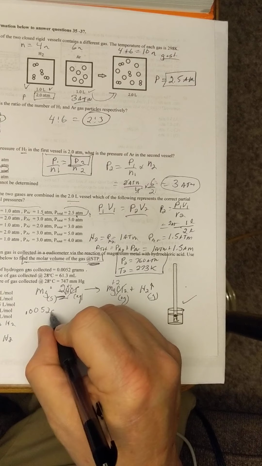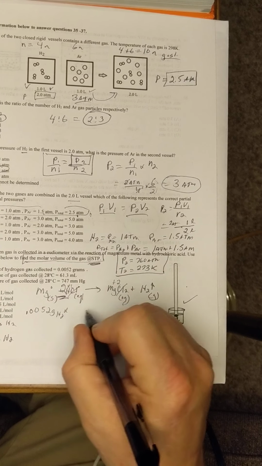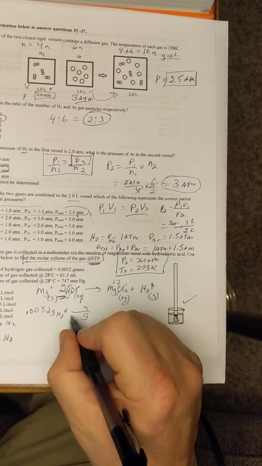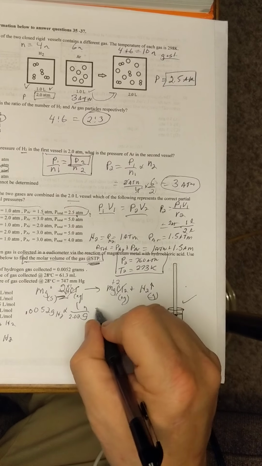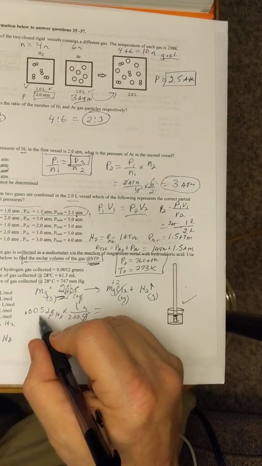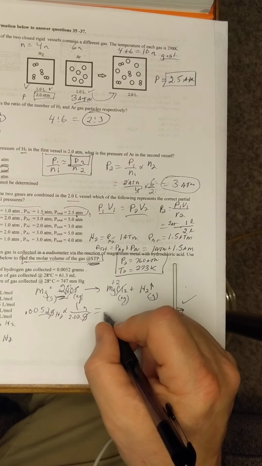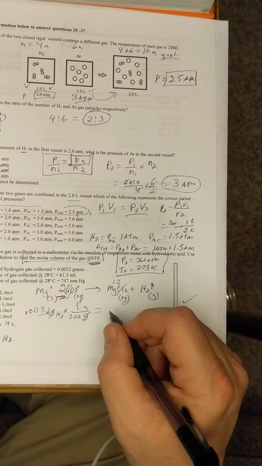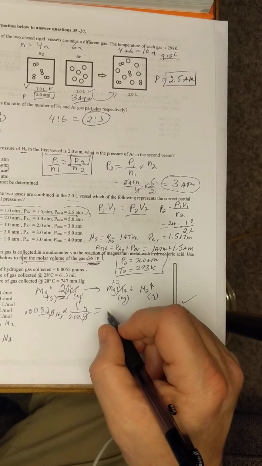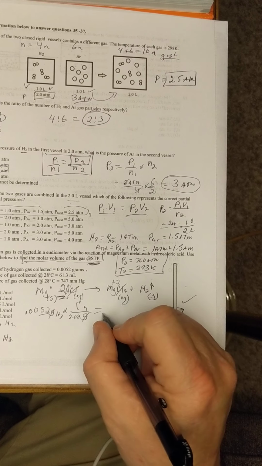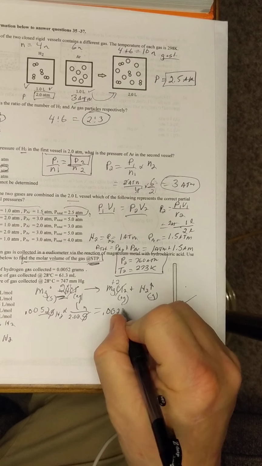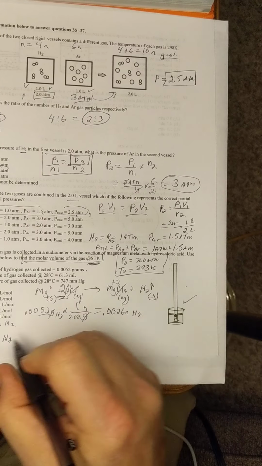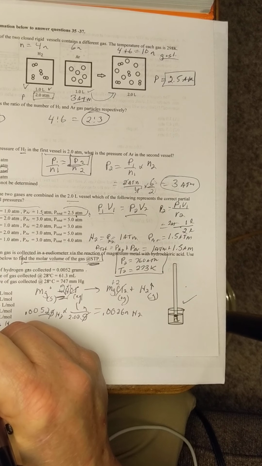0.0052 grams of hydrogen. I'm going to convert grams to moles, and it's 2.02 to 1. My answer is going to have 2 sig figs in it. So when I do that, I get 0.0026 moles of hydrogen. So this is 0.0026.